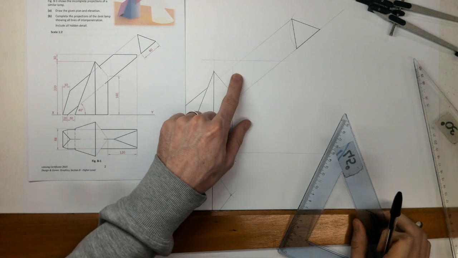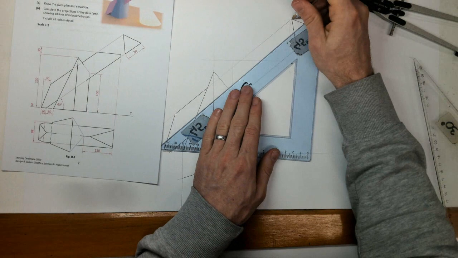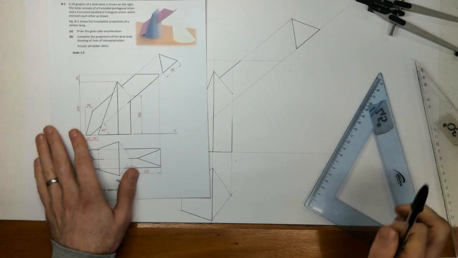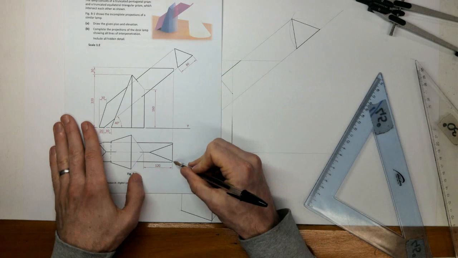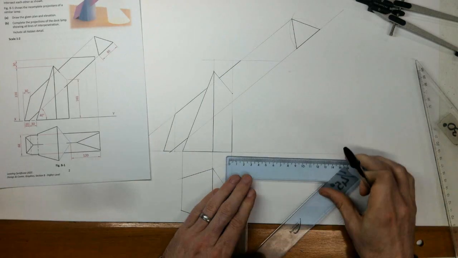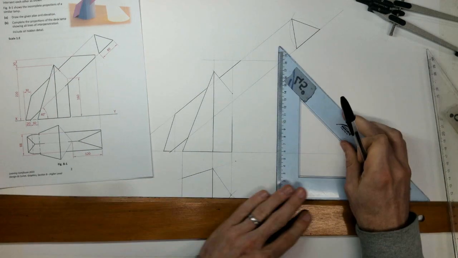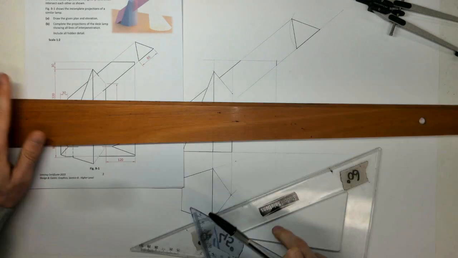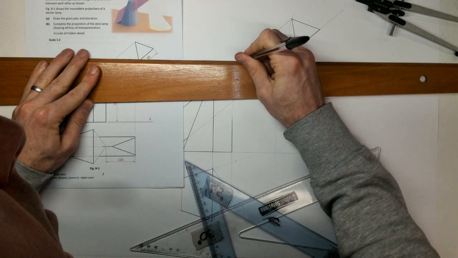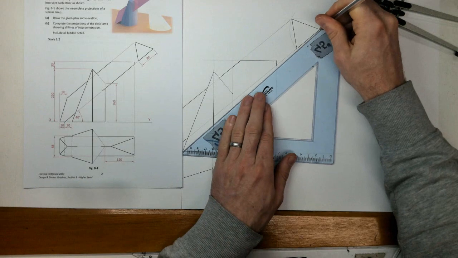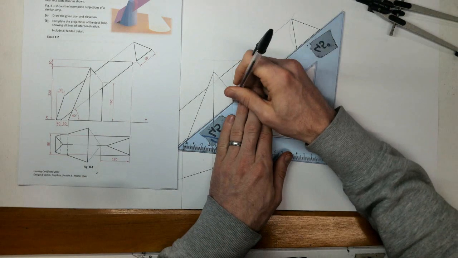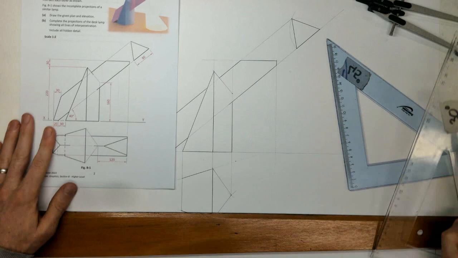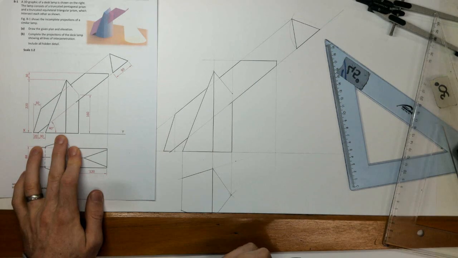So I have that height. Join there. There's going to be a heavy edge across there to a distance of 120 from the edge, so that's going to be 60. I think that's pretty much my elevation setup.